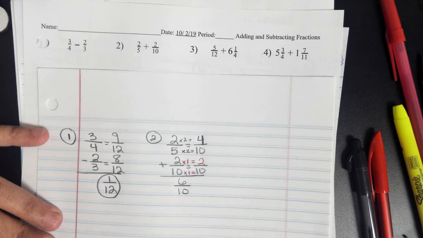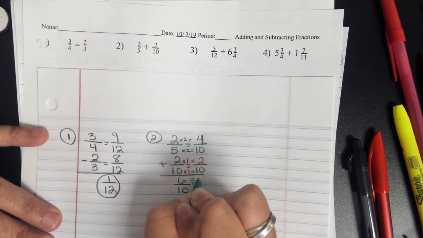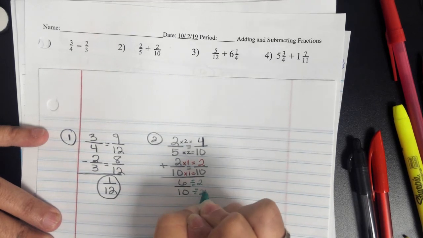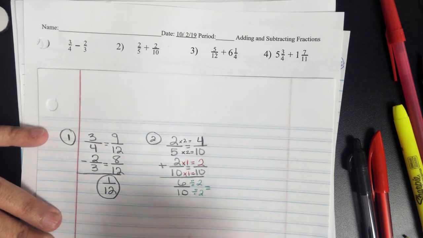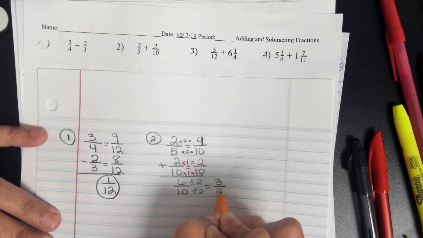And then all answers should be in their simplest form. Okay. The common number that they have in common.